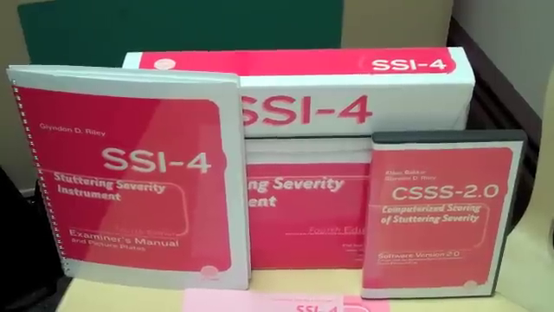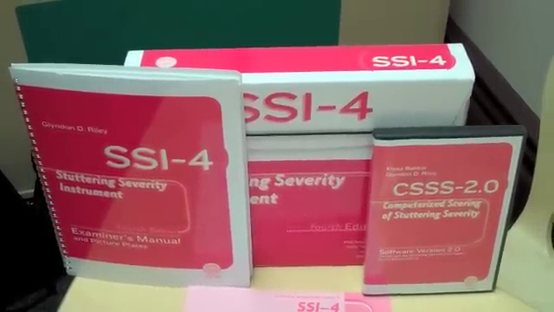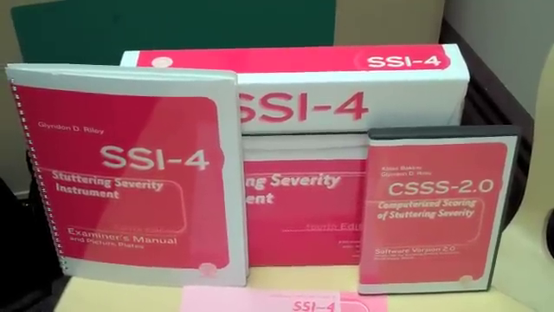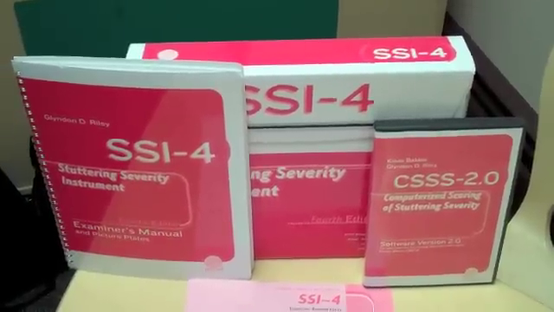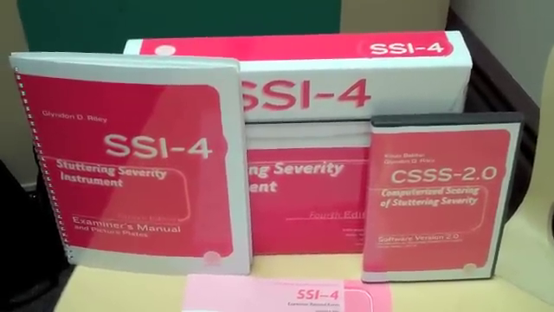The Stuttering Severity Instrument 4 measures stuttering severity in both children and adults and can be used for clinical as well as research purposes. The SSI-4 can also be used in conjunction with the Stuttering Prediction Instrument for young children to evaluate the effects of therapy.